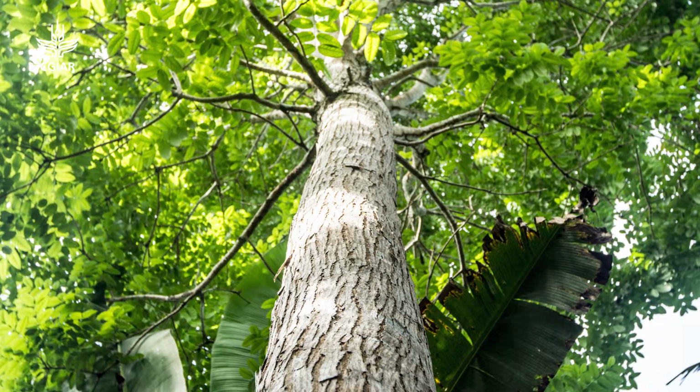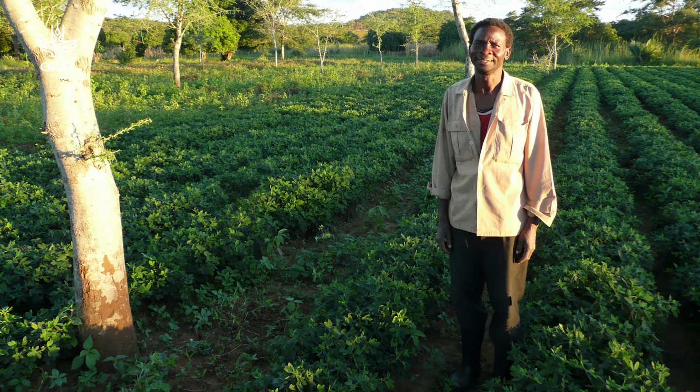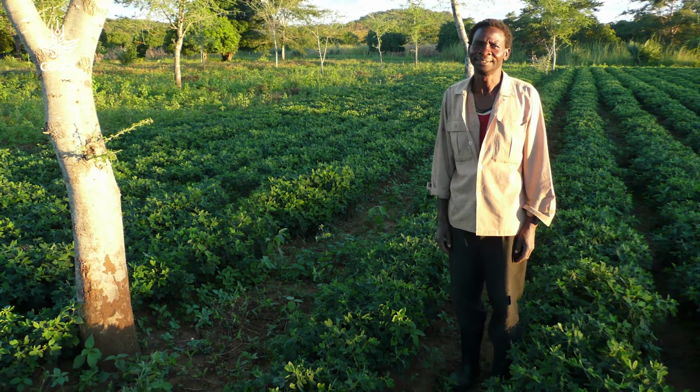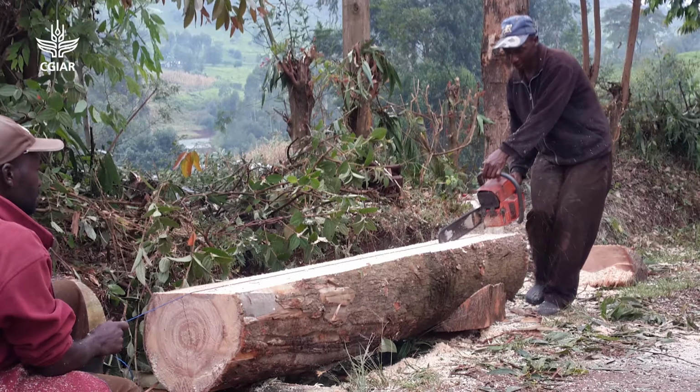Trees are a very important feature in most farming systems. You find trees in the home gardens, in the pasturelands, in the crop fields, in live fences, in many different scenarios on the farm. Farmers keep the trees because they are useful.